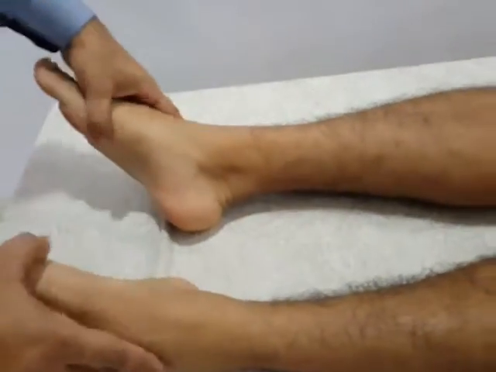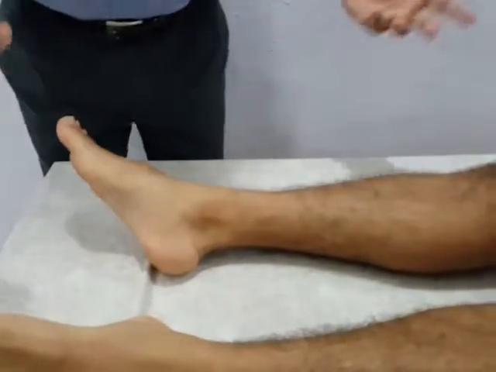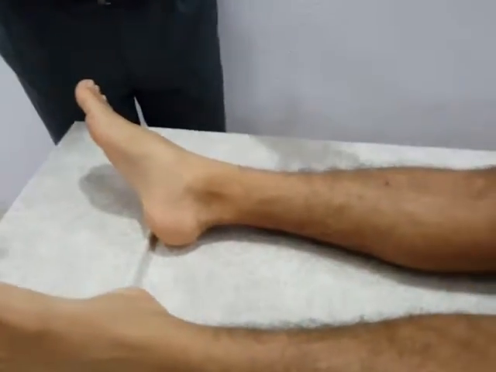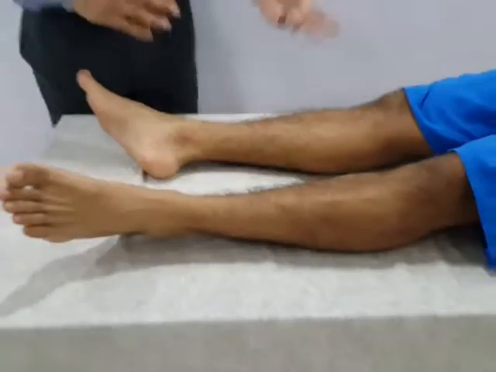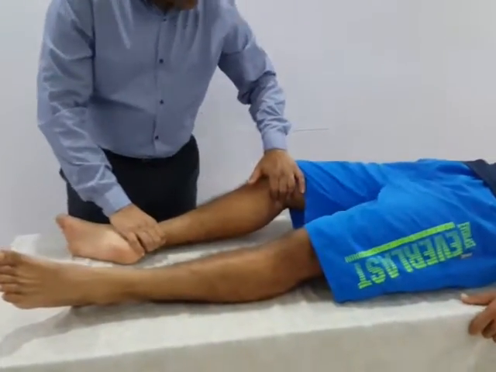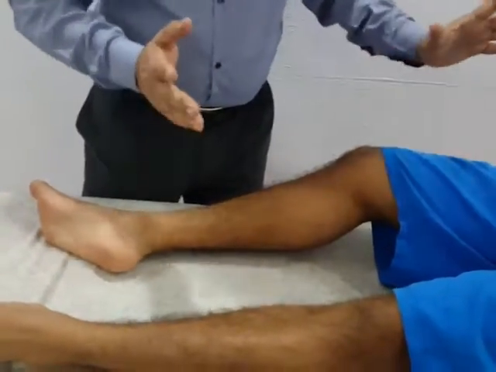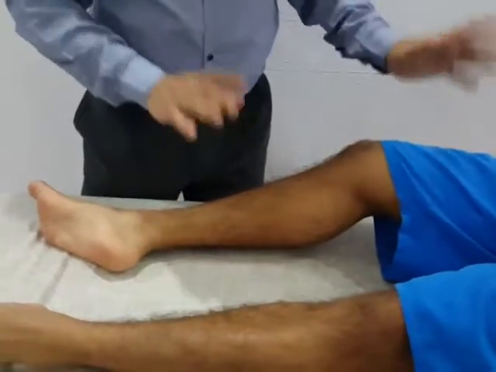At the same time, I would like to inspect by seeing the attitude of the leg. Usually, if the leg is in external rotation, more flexed and externally rotated like this, there might be a flexion contracture of the hip, or he might have an intertrochanteric or a neck of femur fracture, which usually has this type of attitude.